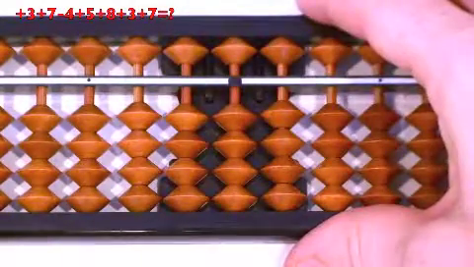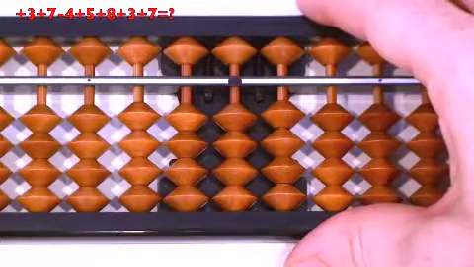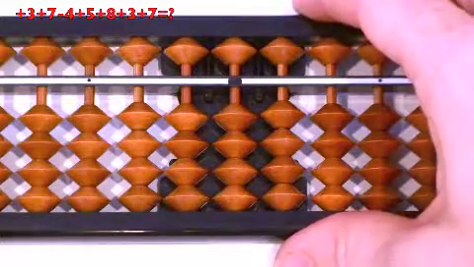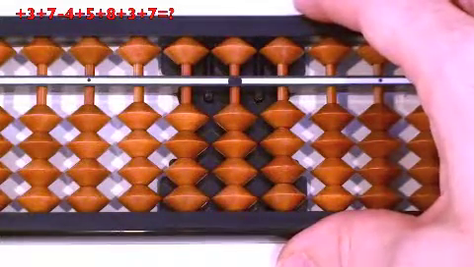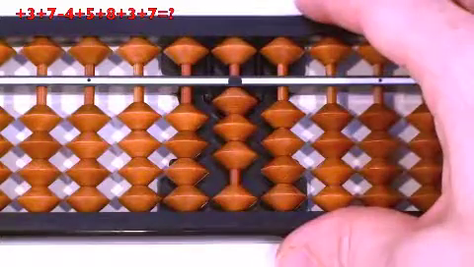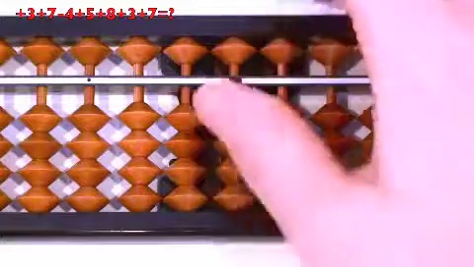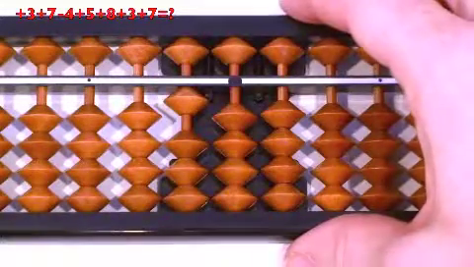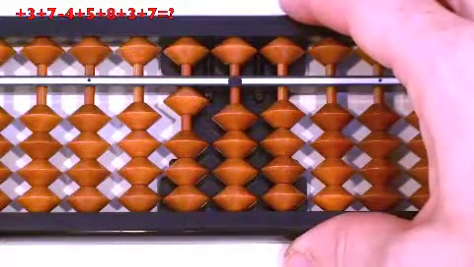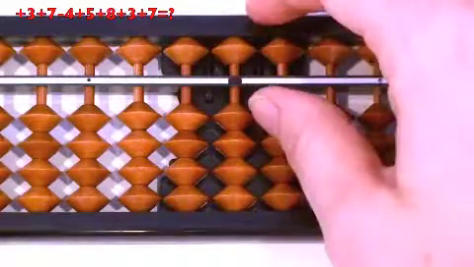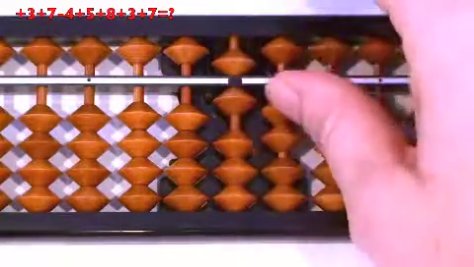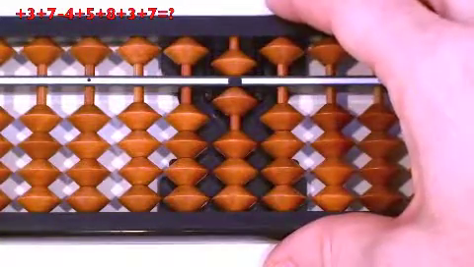3 plus 7 minus 4 plus 5 plus 8 plus 3 plus 7. Ready? Plus 3, thumb up. Plus 7, can we do minus 3 then plus 10? Yes, minus 3, then plus 10. Minus 4, we have to do minus 10, then plus what? Plus 6. Very good. Plus 5, minus 5, then plus 10.